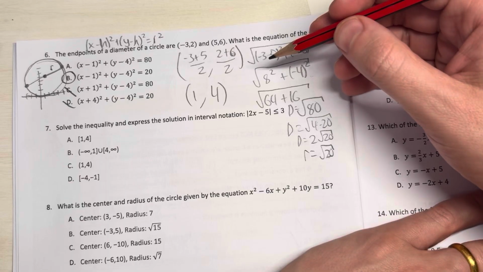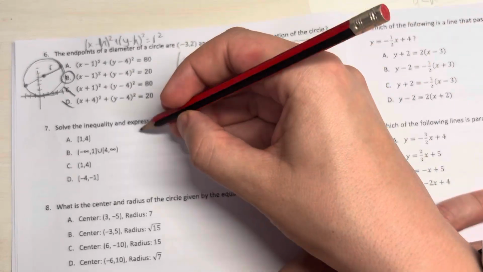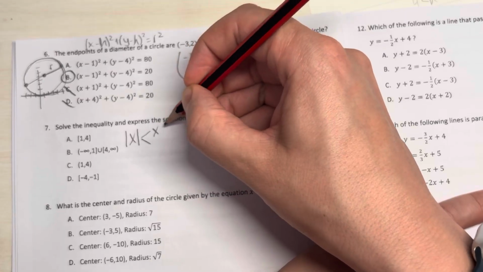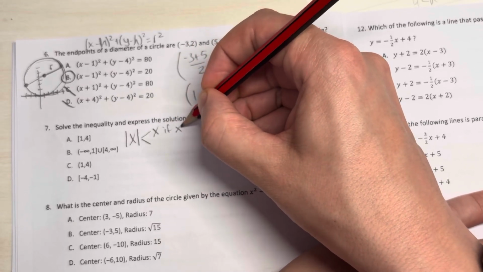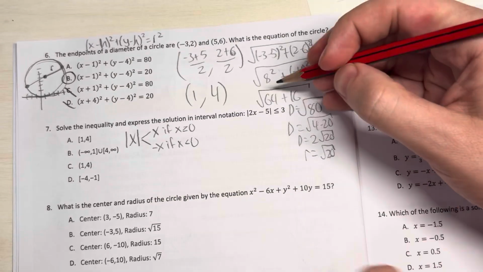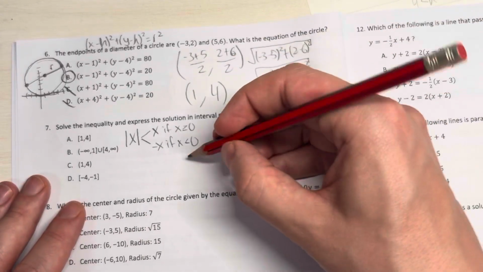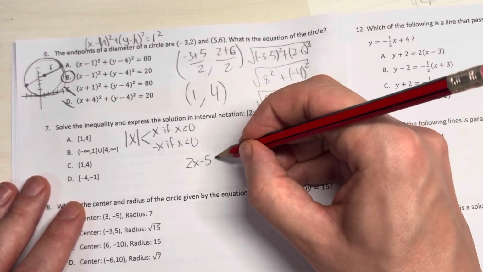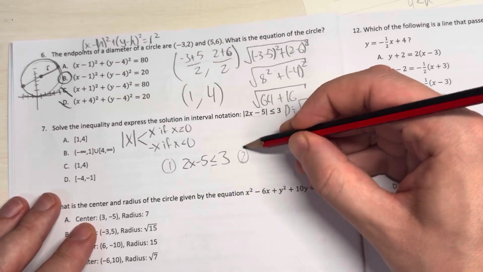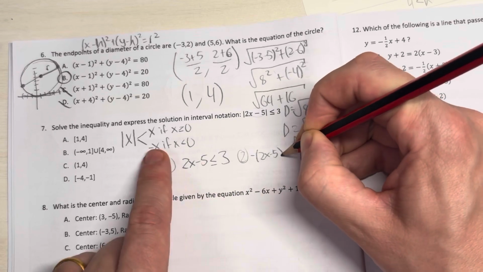Okay, solve the inequality. Okay, so the way I do absolute value is split. Absolute value means two things. It either means x if the inside is greater than or equal to 0, or it's the opposite if x is less than 0. So what we have here is two possibilities. If the inside here is positive, then we just have this, 2x minus 5 less than or equal to 3. That's just one possibility, though. The other possibility is if the inside is negative, then we have this. We want to take the opposite of it.